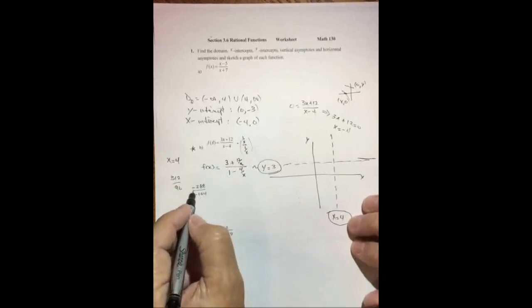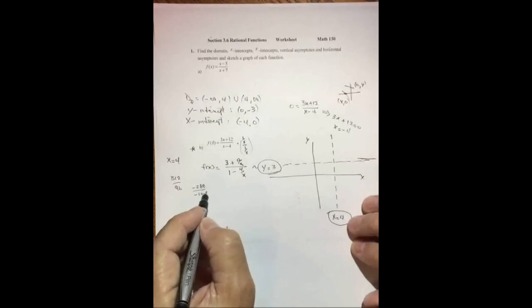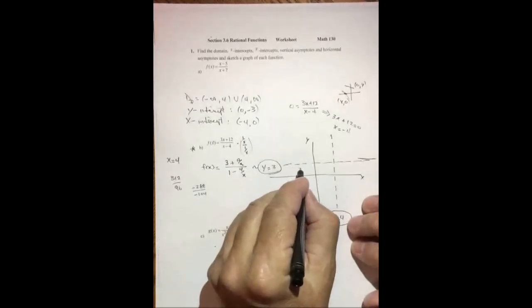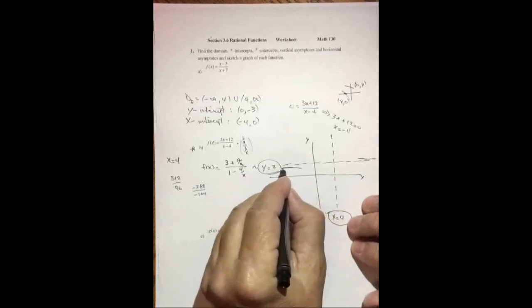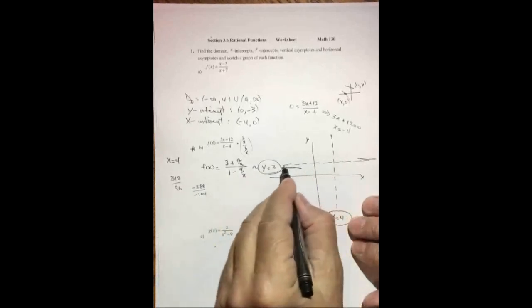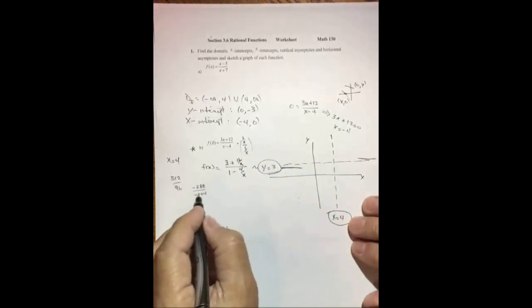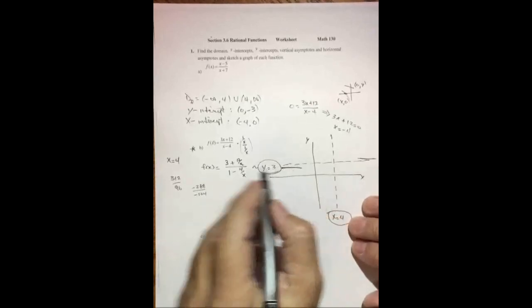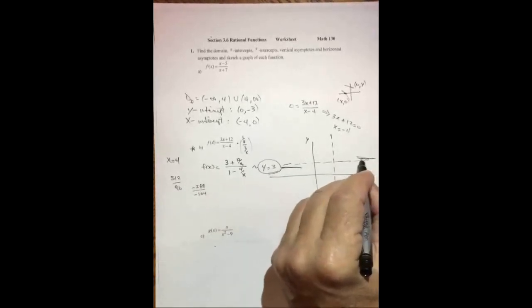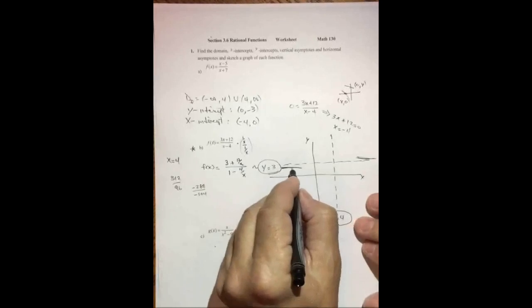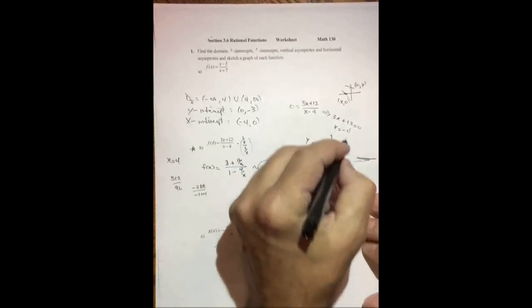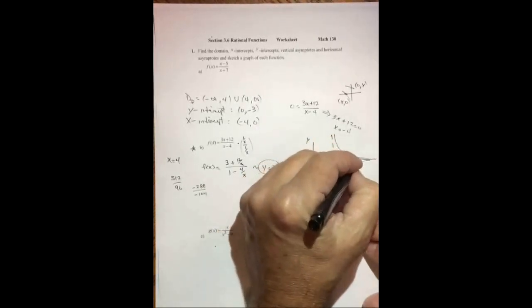So see, that is going to be less than 3. So that means it's going to do this kind of thing. It's going to approach from down here. See, this is y equals 3. This is less than 3, so it's got to be below it. This was bigger than 3. So this thing is going to go like this. That's my best guess.